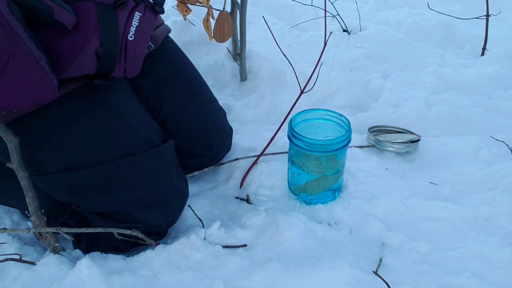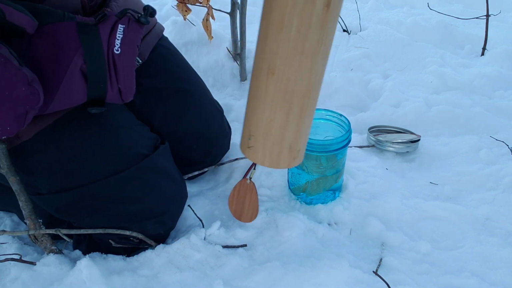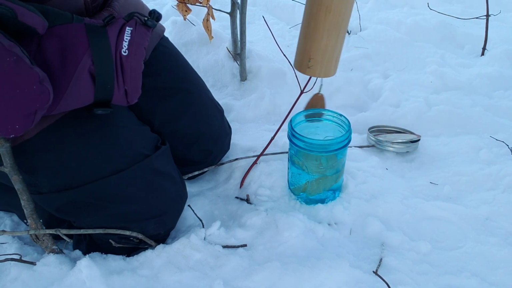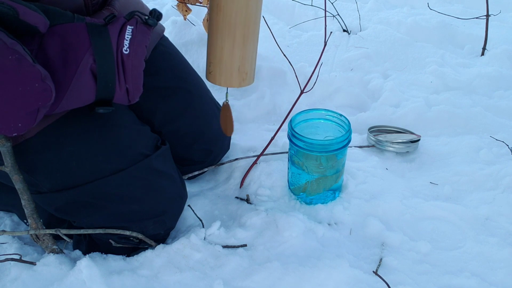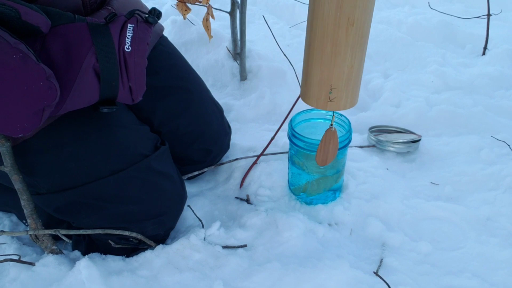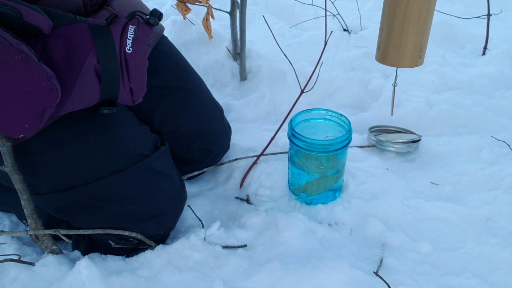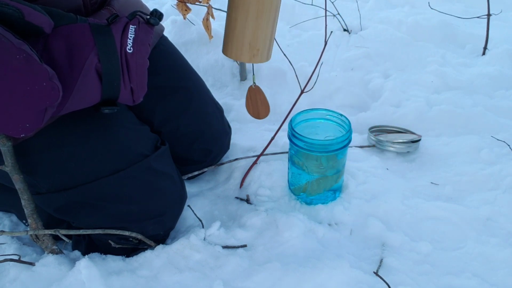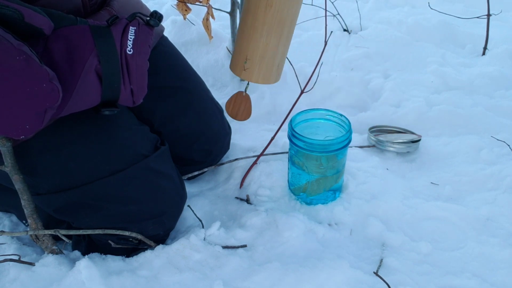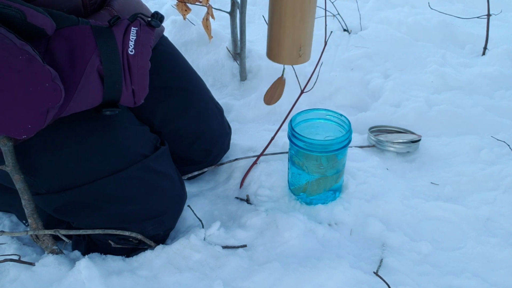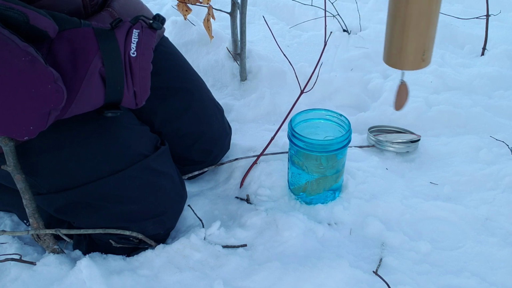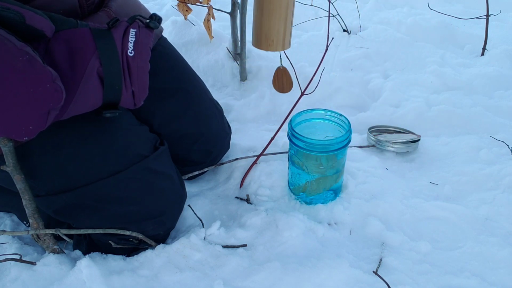And my little koshi bell here. So you could bring something, music, but you don't have to. Just continuing to invite in this essence, this vibration of this medicine.